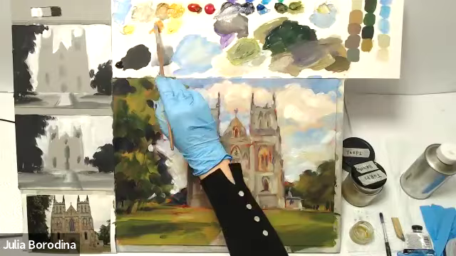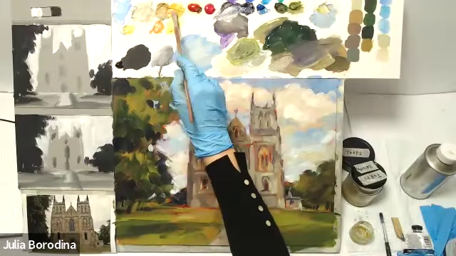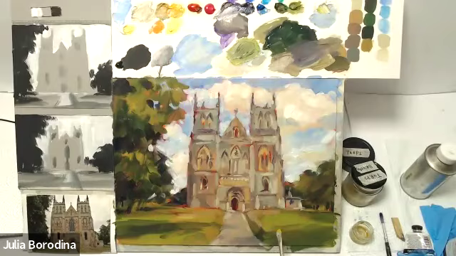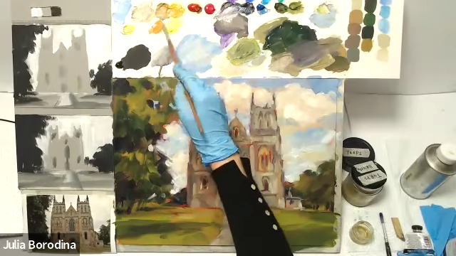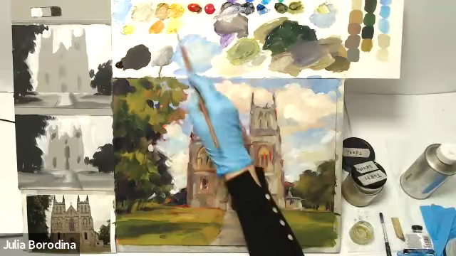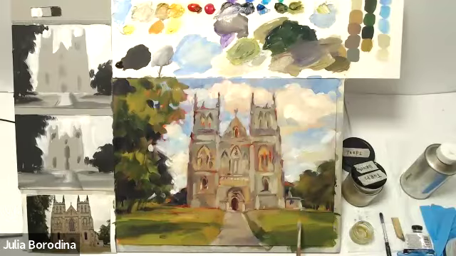So I mixed my cadmium yellow with a bit of white and with a small amount of cadmium red to have a slightly orangey look. So I'm going to have some deeper colors there first. And just a couple of those dabs, suggestive dabs.